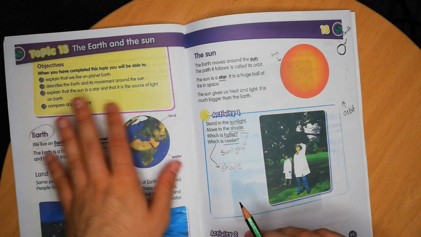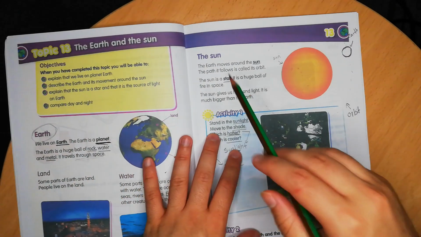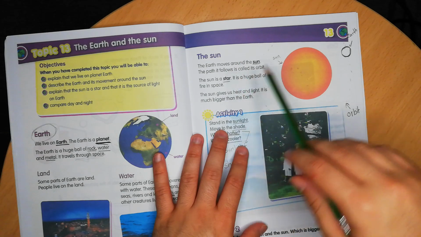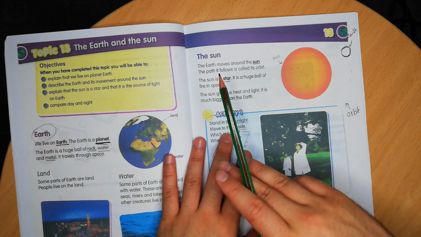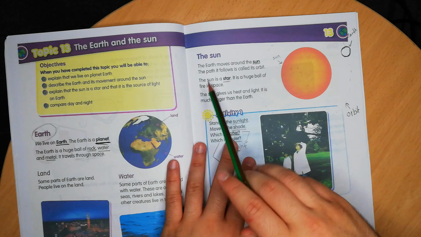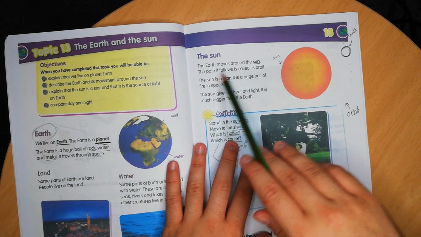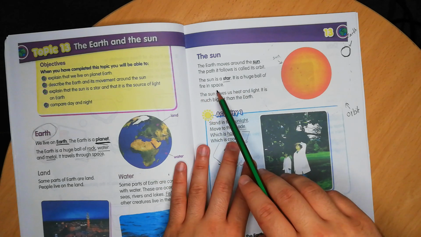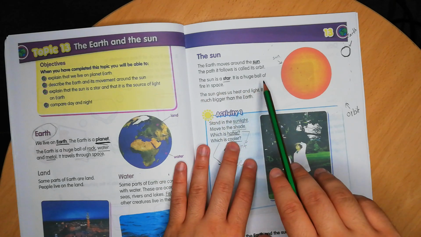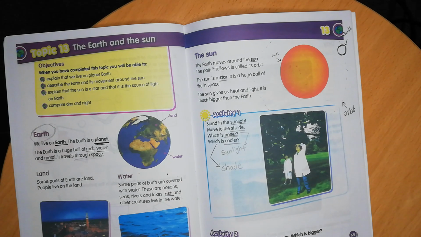Now we can move on to the sun. Now the Earth moves around the sun. Okay? The path is called an orbit. The sun is a star. It's a huge ball of fire in space. The sun gives us heat and light. It is much bigger than the Earth.